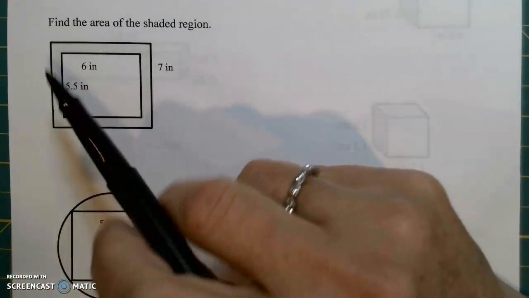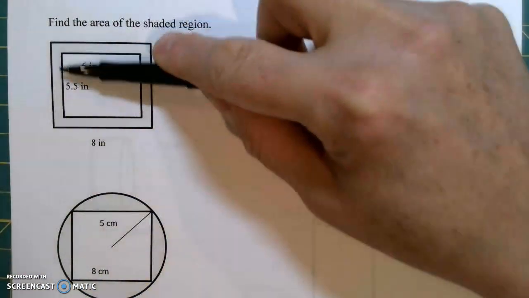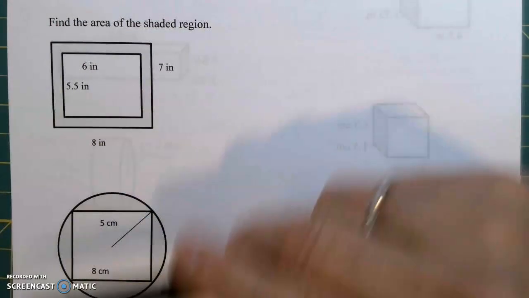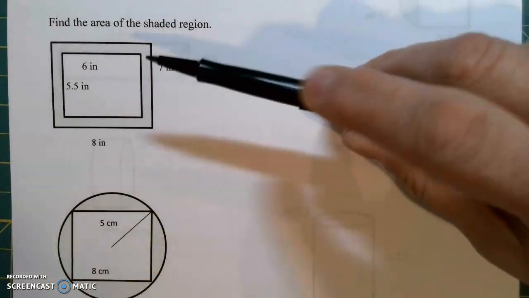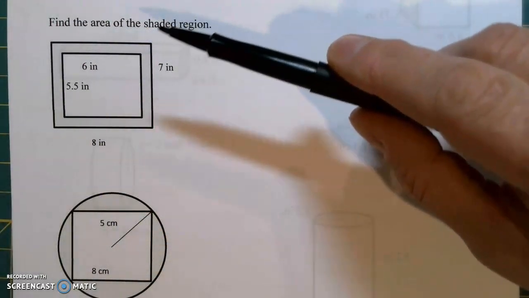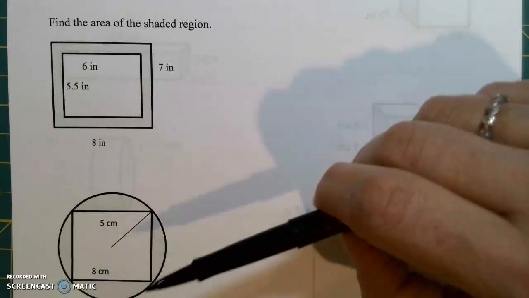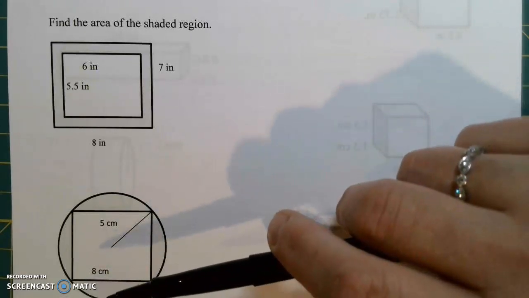For this one, I only want the shaded part. So with these combination ones, I'm going to either add shapes that I know how to find the area of together, or I'm going to subtract areas of shapes that I know how to find.